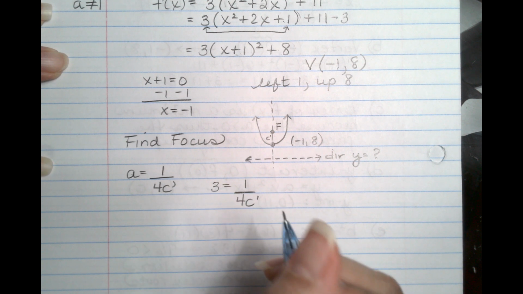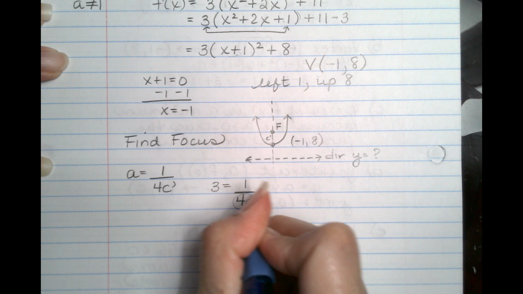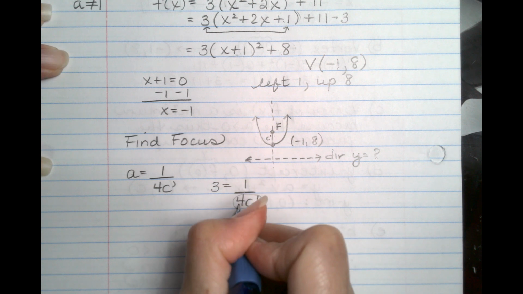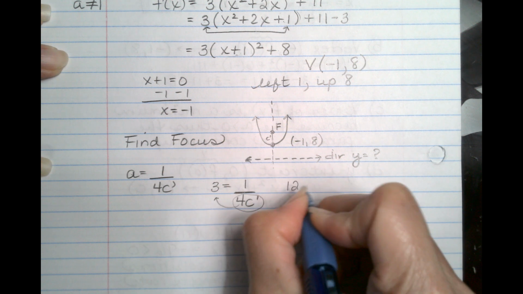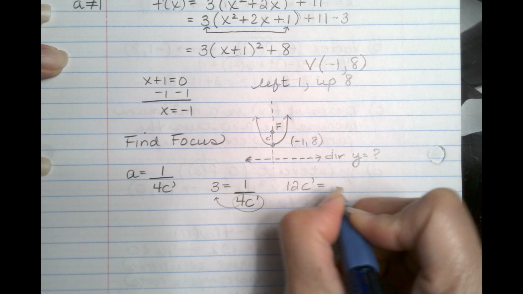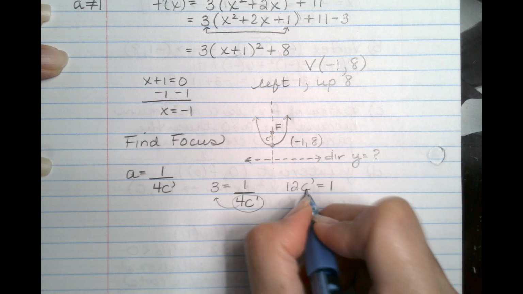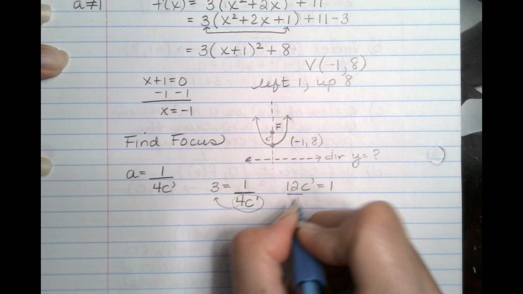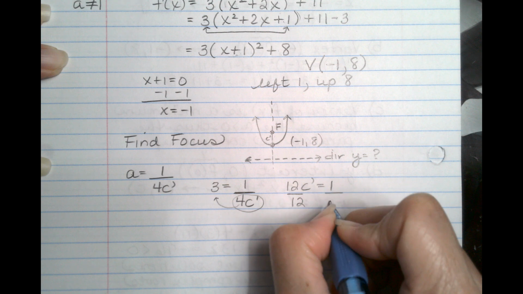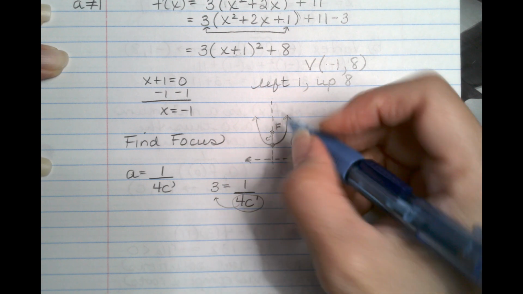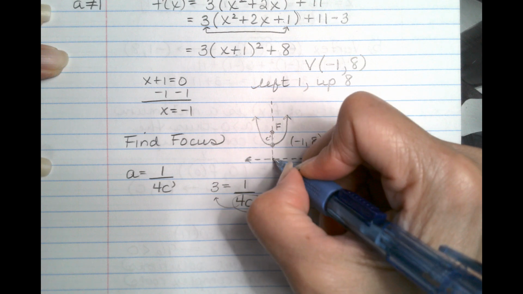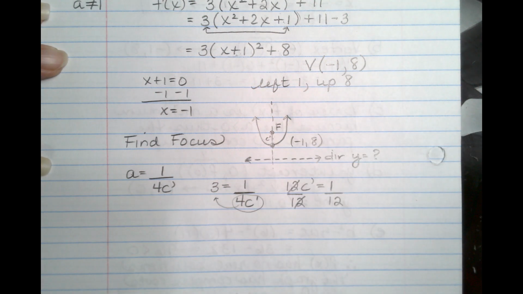I'm going to move this whole thing over. So 4c prime is dividing, so I'm going to move it over and multiply it by that. So 12c prime equals 1. And then I have to solve for c prime, so I need to divide by 12 on both sides. So the distance of c prime right here and right here is 1/12 units.